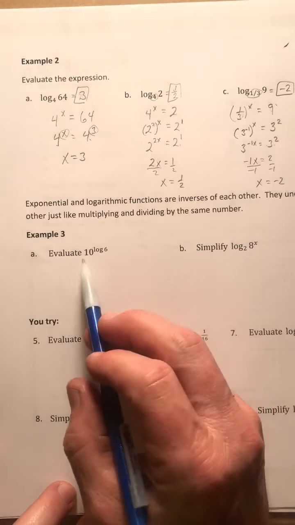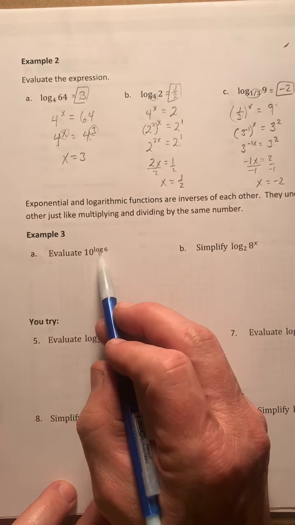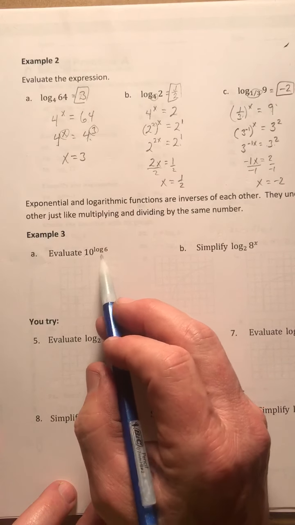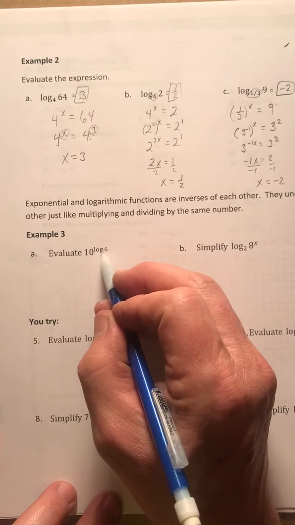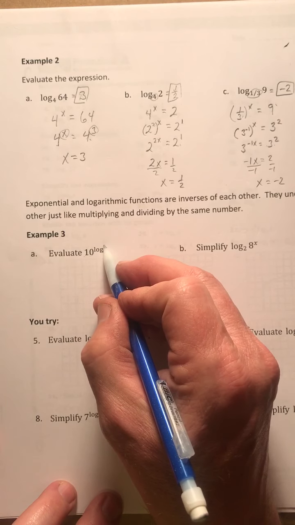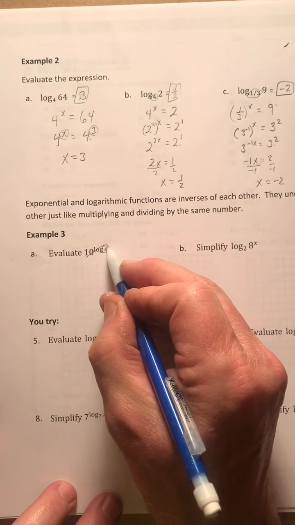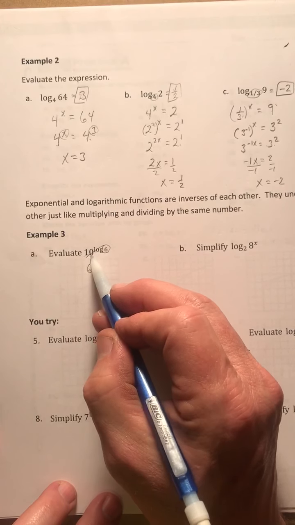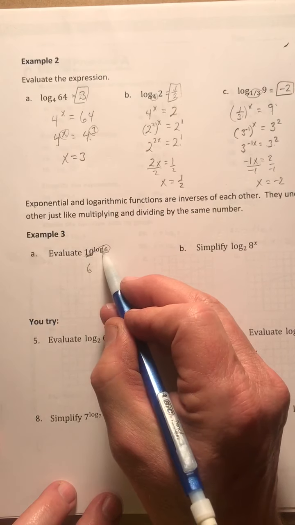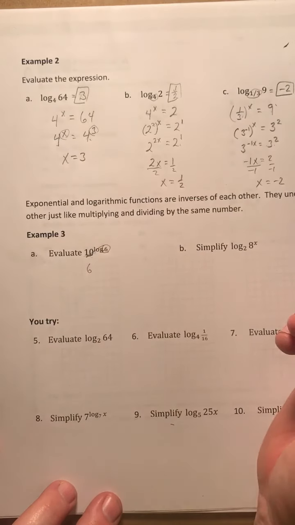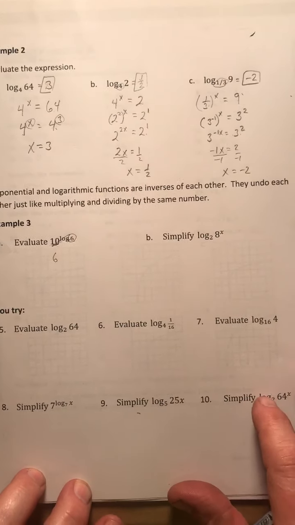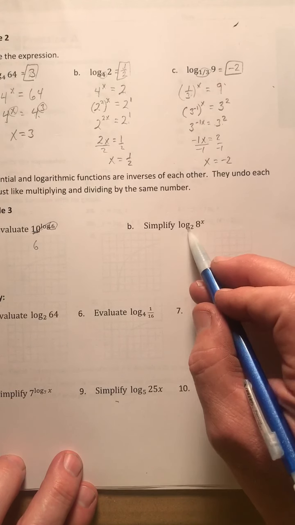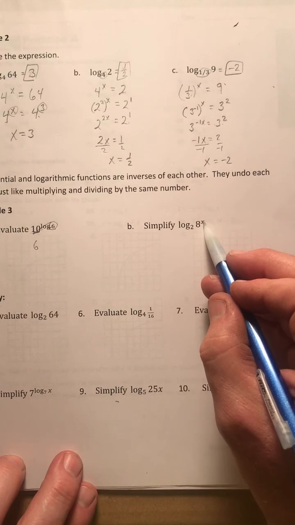So what happens when we evaluate 10 to the log of 6? Remember, this log is log base 10. The 10 and the log cancel each other out, so it just leaves us with 6. That only works when the base and this are the same. When this base and this base are the same, they cancel each other out. So example B: simplify log base 2 of 8x.